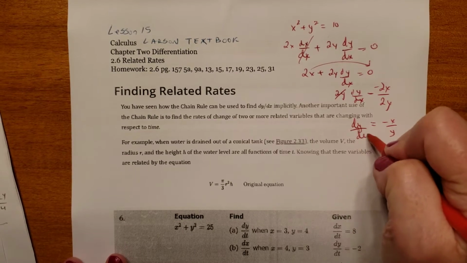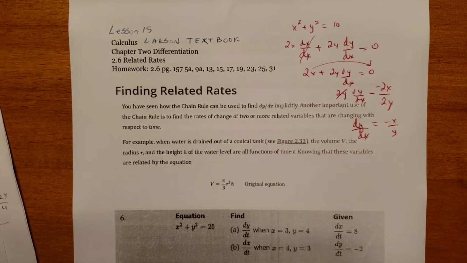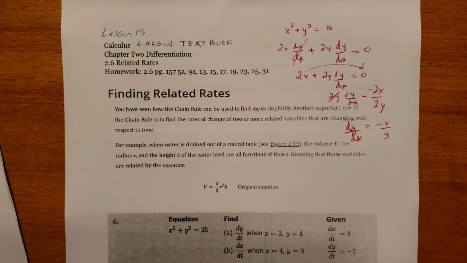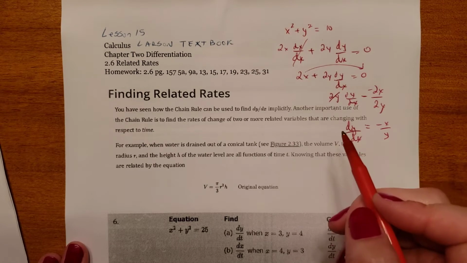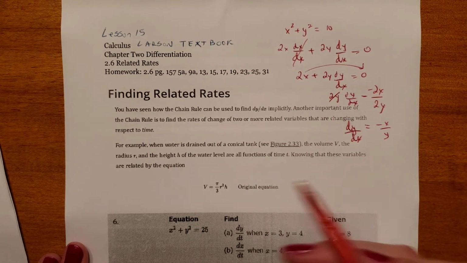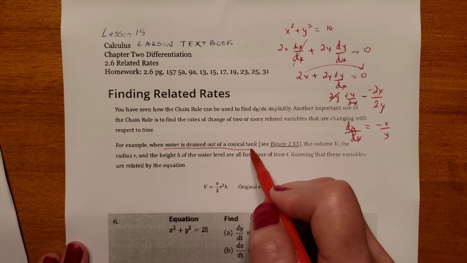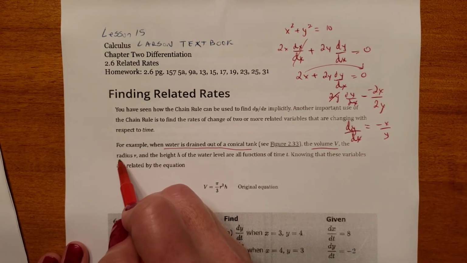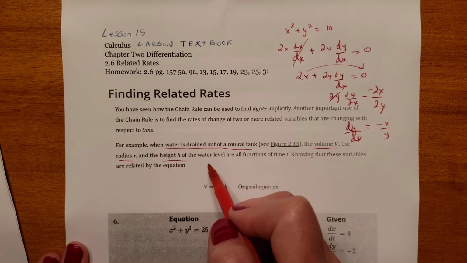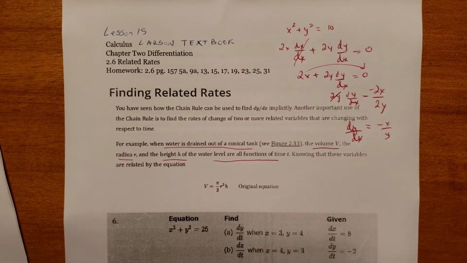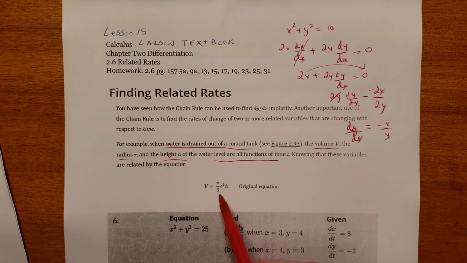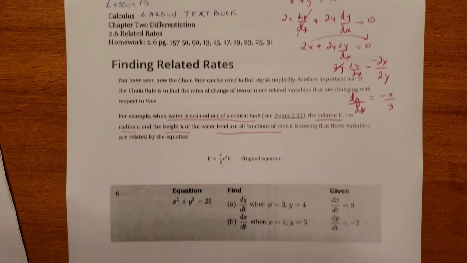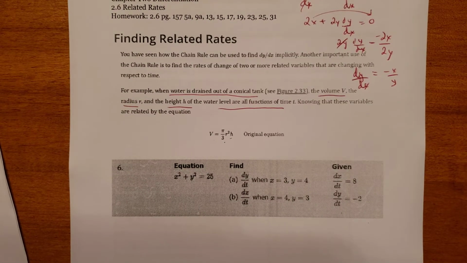Anyway, we're kind of doing the same thing with related rates, but everything is having the derivative taken with respect to time. For example, when water is drained out of a conical tank, the volume V, the radius R, and the height H of the water level are all functions of time. And they're all related by the formula volume is pi over 3 r squared h. So we could take the derivative of everything there with respect to time.